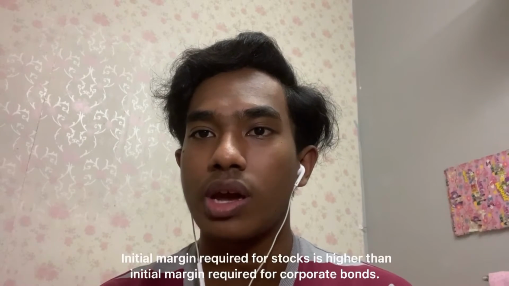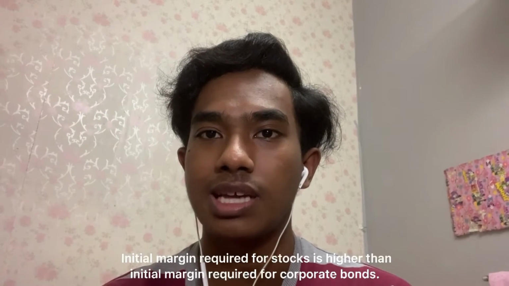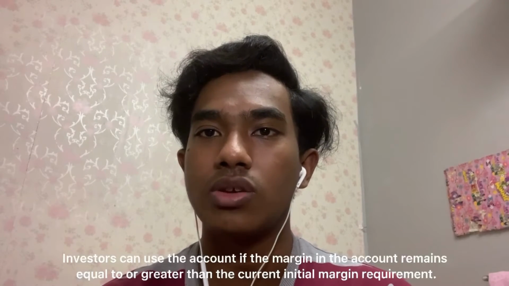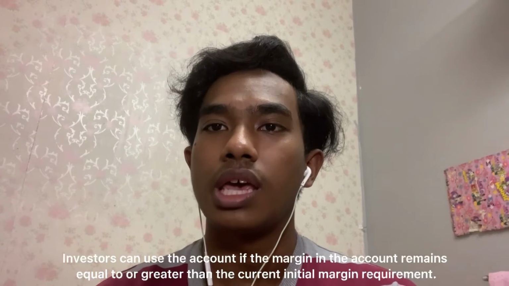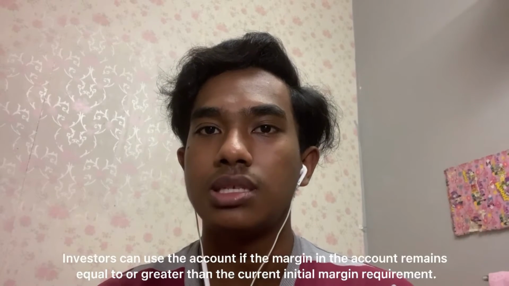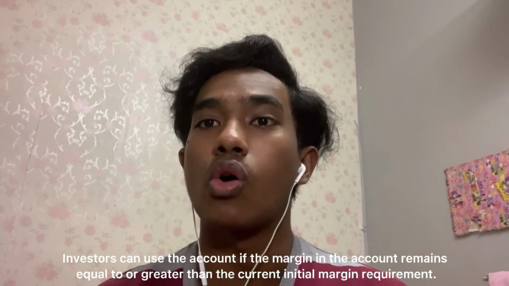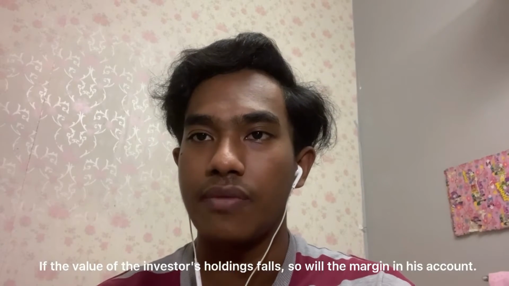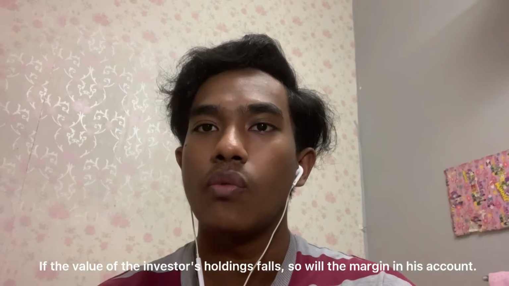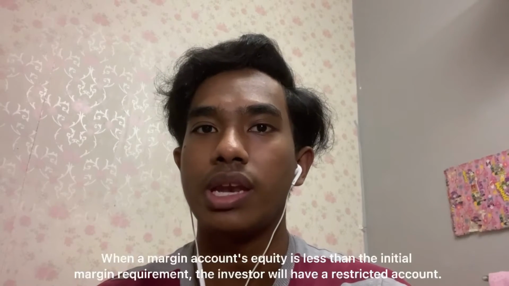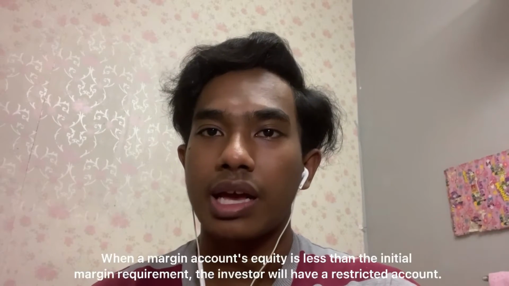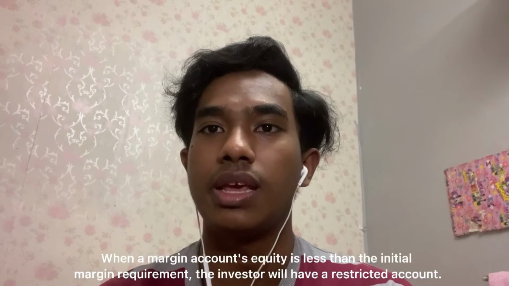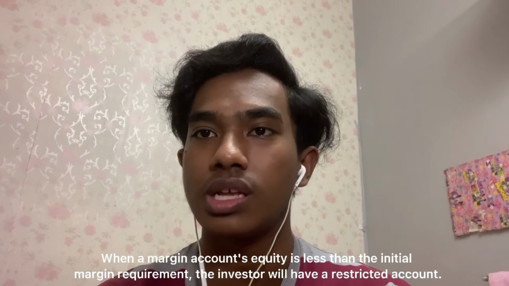Initial margin required for stock is higher than initial margin required for corporate bonds. The investor can use the account if the margin in the account remains equal to or greater than the current initial margin requirement. If the value of the investor's holding falls, so will the margin in his account. When a margin account's equity is less than the initial margin requirement, the investor will have a restricted account.